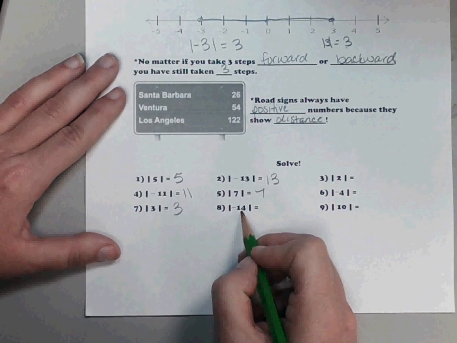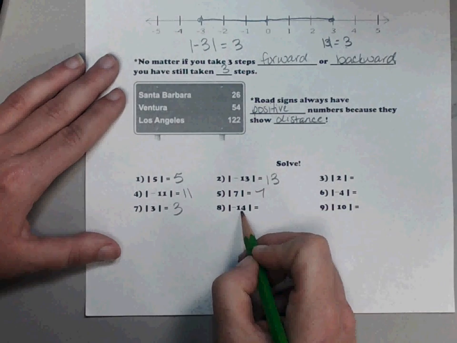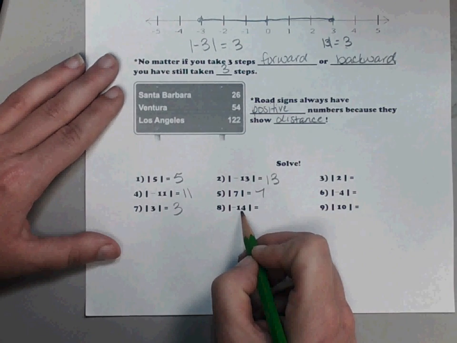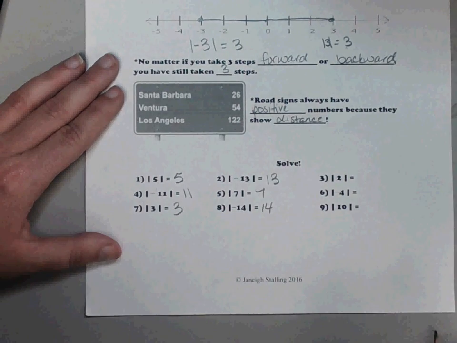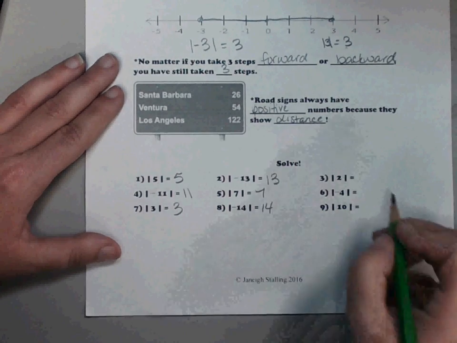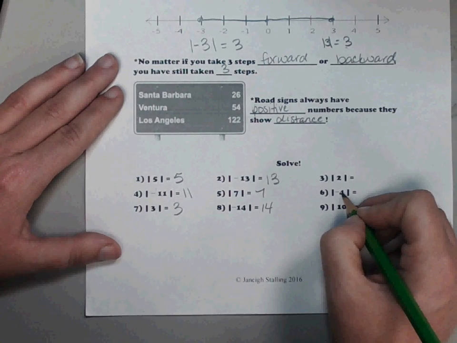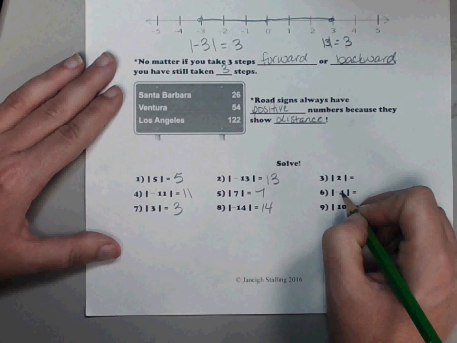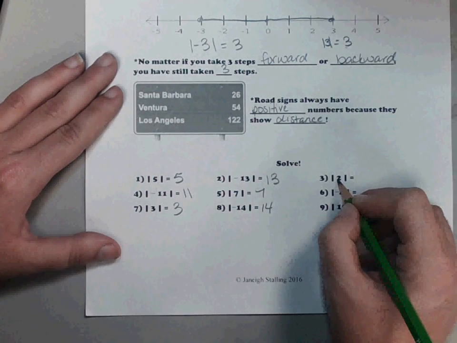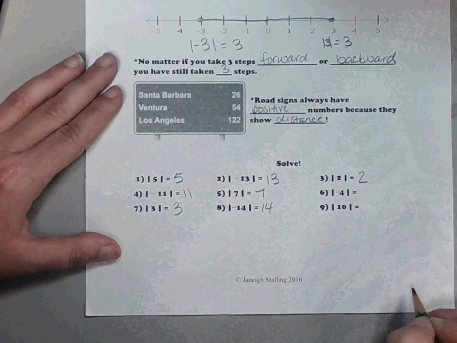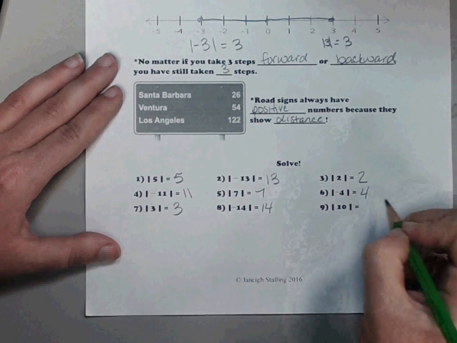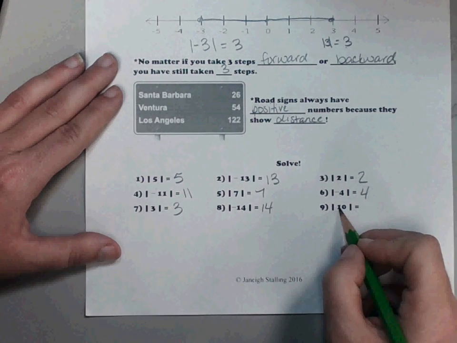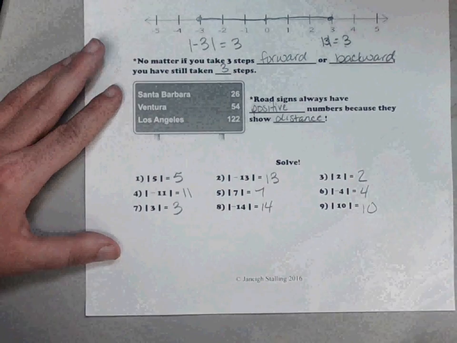If I swim 14 feet backwards, I have still gone 14 feet. Guys, distance cannot be negative. That's a big key thing here. A lot of people will still see that negative and write negative. No, we're just saying how far we went. So if we went 2 steps forward, our absolute value is 2. If I went 4 steps backwards, my absolute value would be 4. And then if I go 10 steps forward, my absolute value is 10.